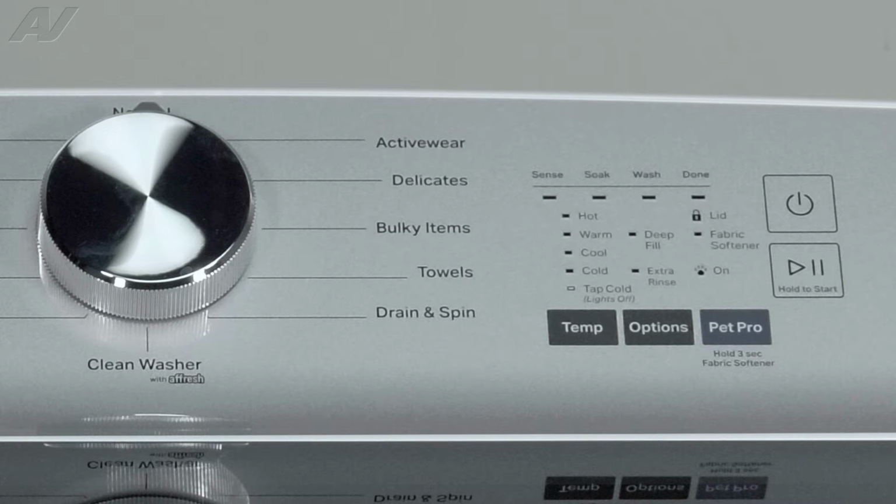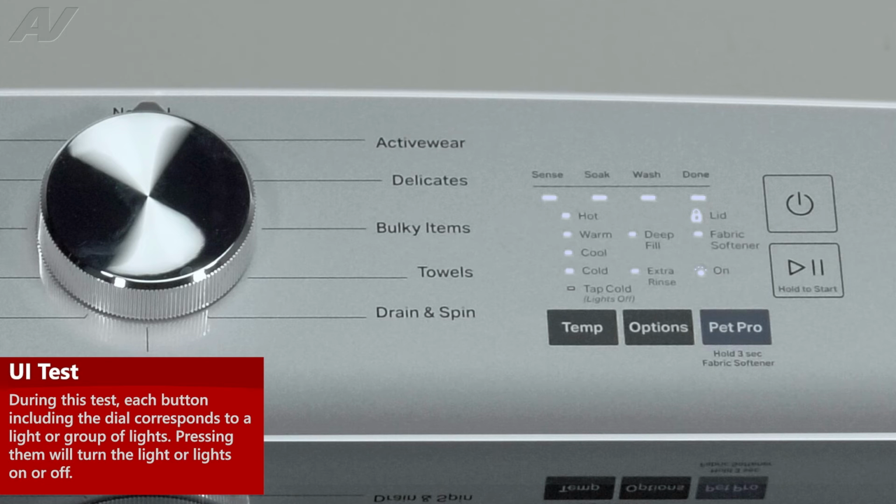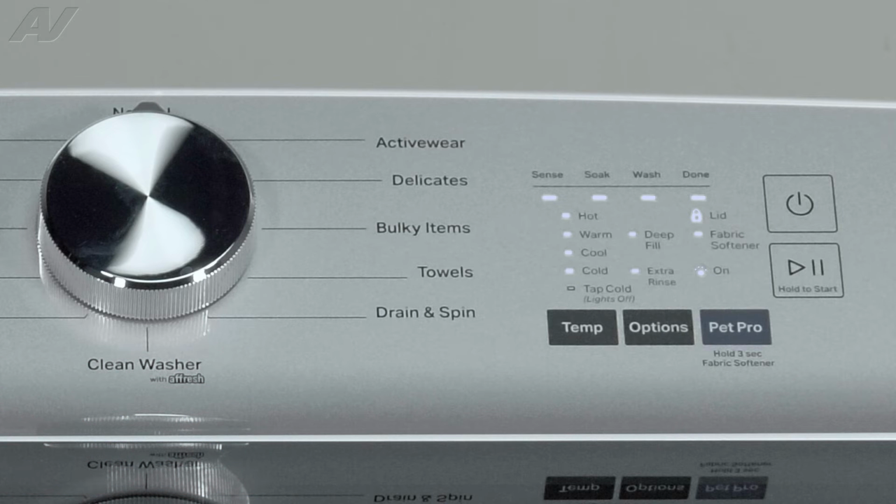Boom, boom. Now that we are in diagnostics, the first thing that's going to pop up is your most recent error code, but we'll get back to that later. What we want to do is enter the UI test, and in order to do this, you'll simply want to press key 1. Once you're in this test, you can press all the different keys to test their functionality. Of course, if one of them is not working properly, that's a high indication that your UI is bad. Now, if you need to exit this portion, all you want to do is press key 1 for about 5 seconds.